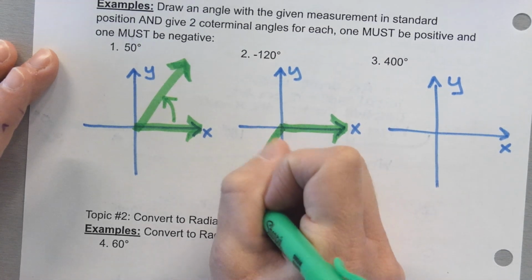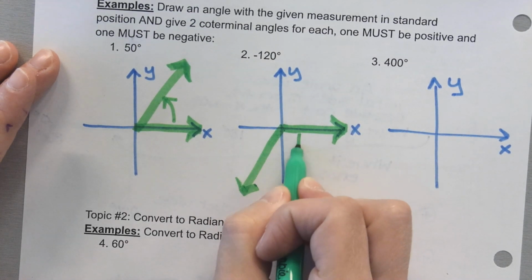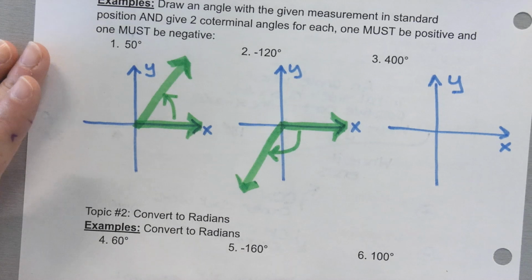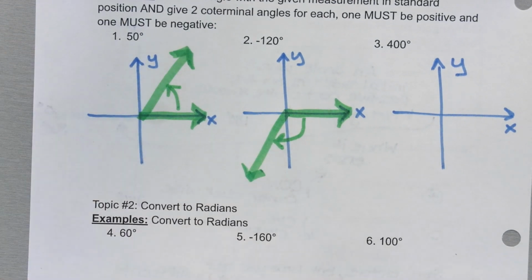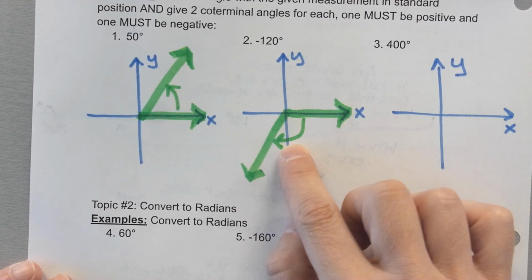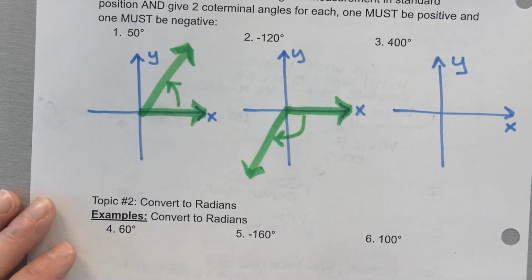So I'm going to go about right there. Dang, so like everything flips basically when it's a negative? Yes, so you just go the other way. So this one is starting at 0. This would be negative 90, and then I tried to make it look like about 30 degrees more. Right? So here's my 90 degrees, and then I tried to go about 30 more beyond that.